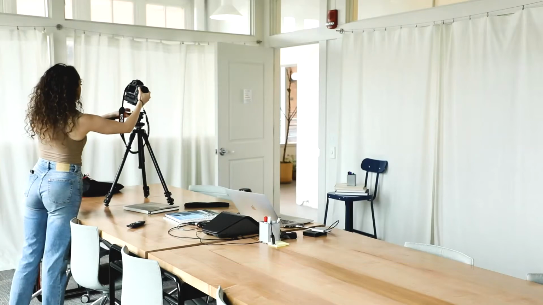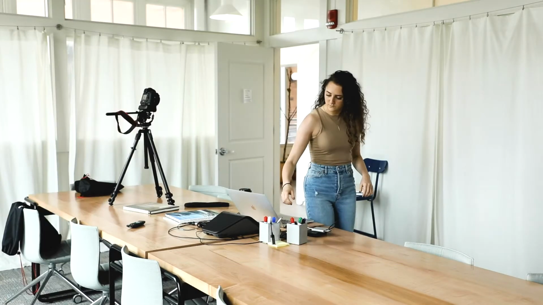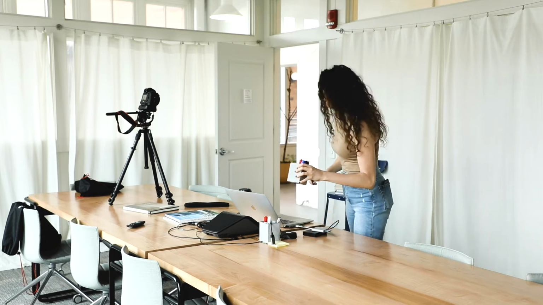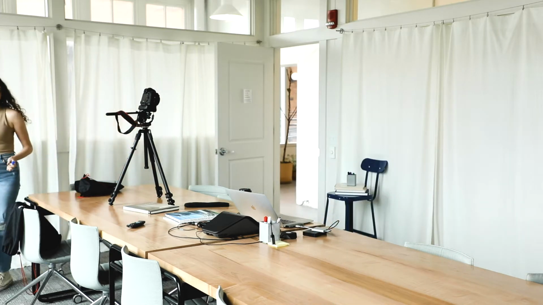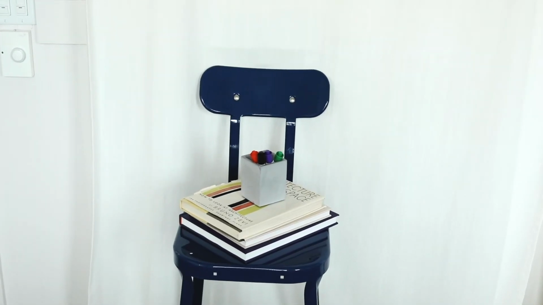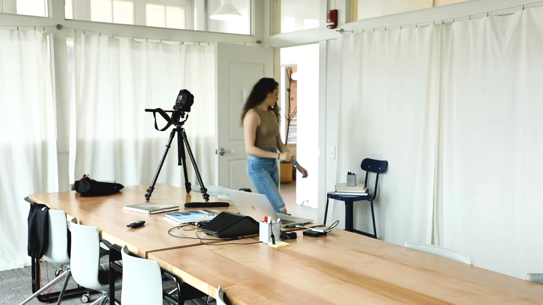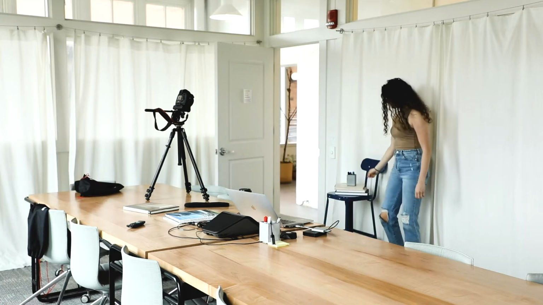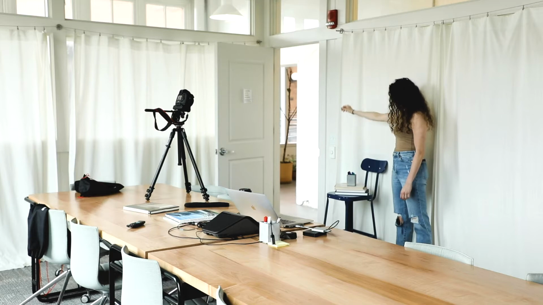So first you have to actually capture the footage and get the shot that you want. You can spend some time planning and stylizing your shoot. I went for something very simple in this very room. You want to make sure that you get multiple different takes of this shot just so you have some options to work with. The key factor here is you have to use a tripod.